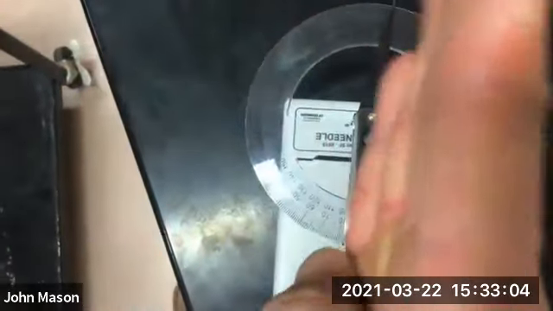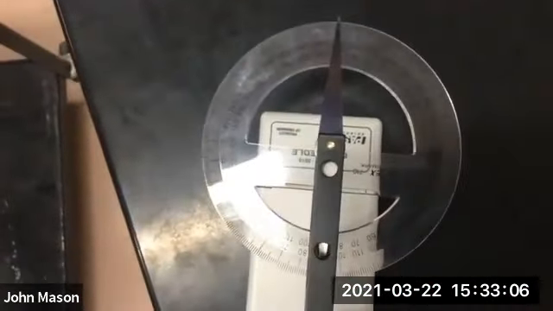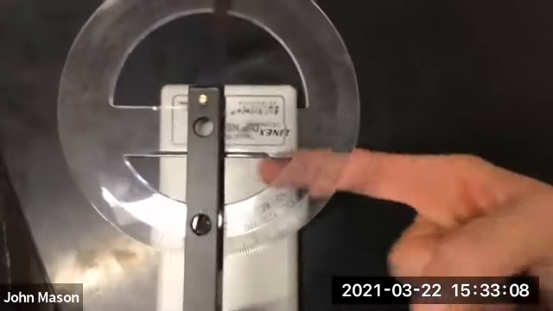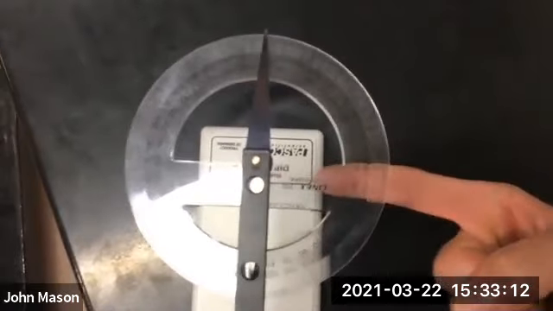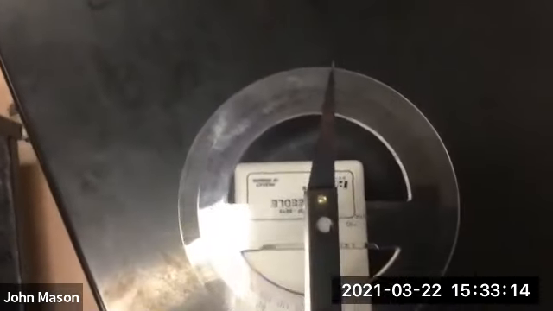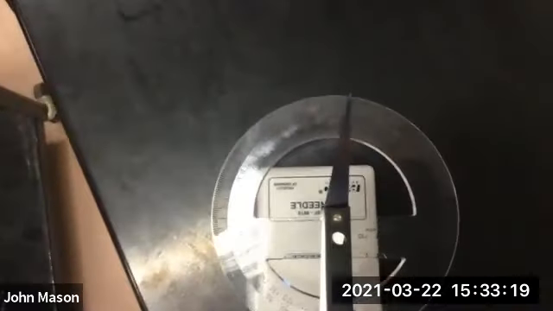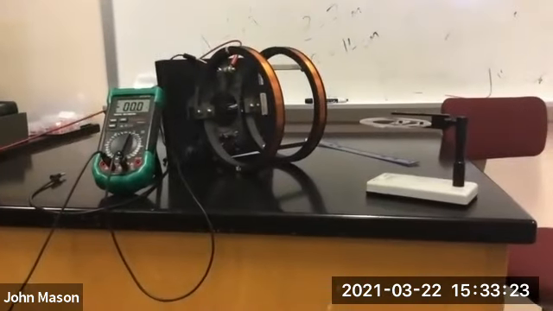Since the compass is free to rotate this way, there's absolutely no component to the B field pointing perpendicular, like my finger points. So all the B field is in the vertical plane that we have by looking down on this situation.